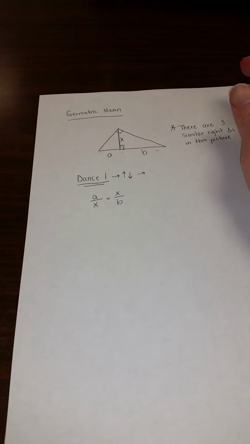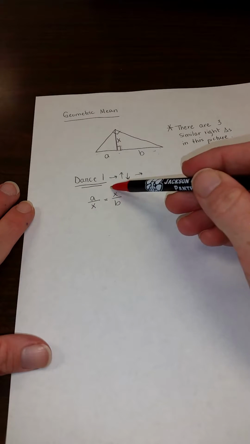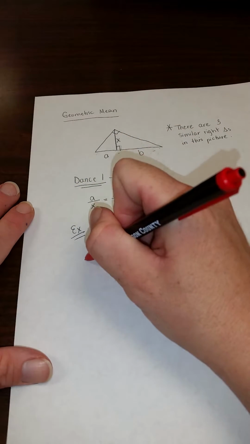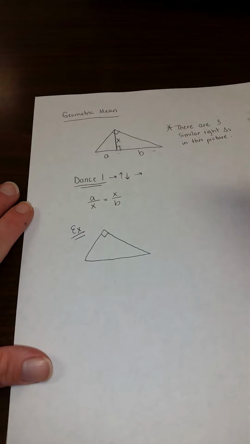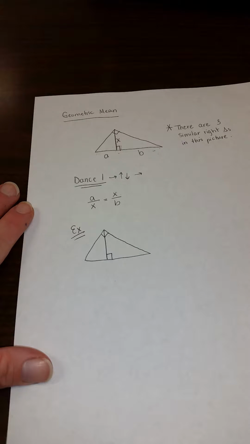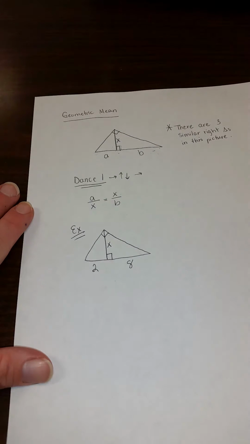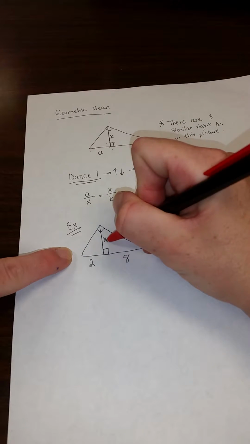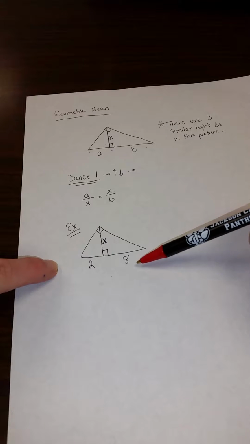Okay? So before we talk about dance 2, there's 2 dances for this. Let's go ahead and do an example of what dance 1 would look like. So here's our example. Draw another right triangle and draw the perpendicular segment. Call this part 2, this part 8, and this part X. So if I give you this picture and I want you to find X, you are going to use the fact that there are 3 similar right triangles in this picture to set up a proportion.